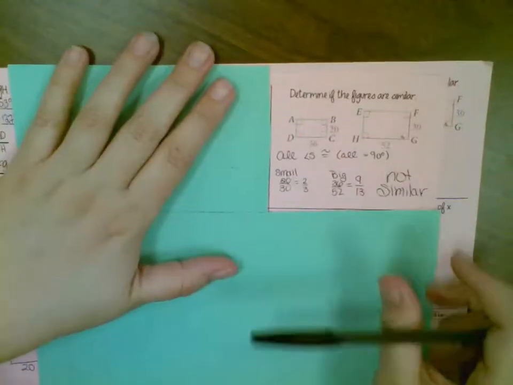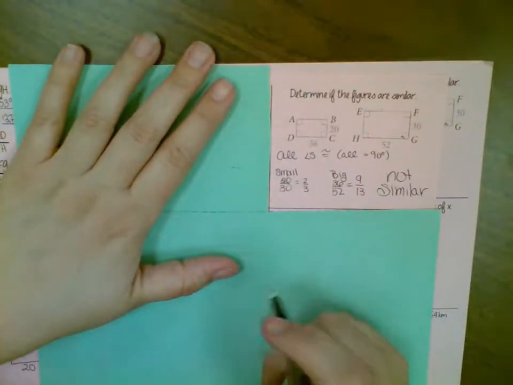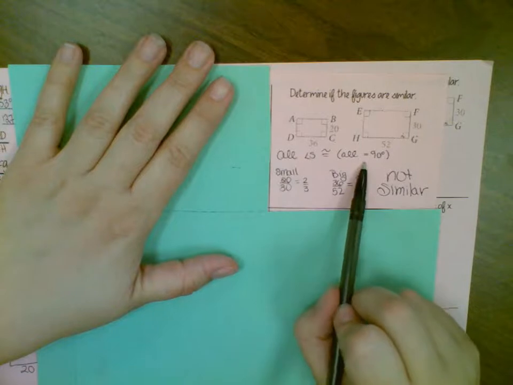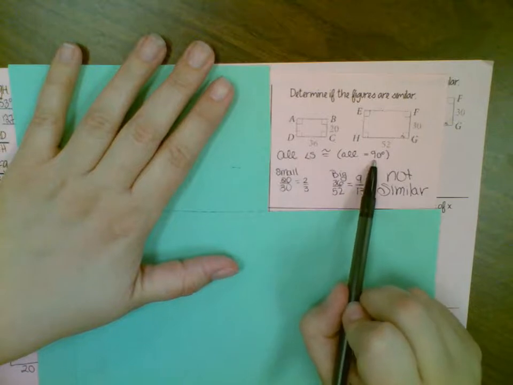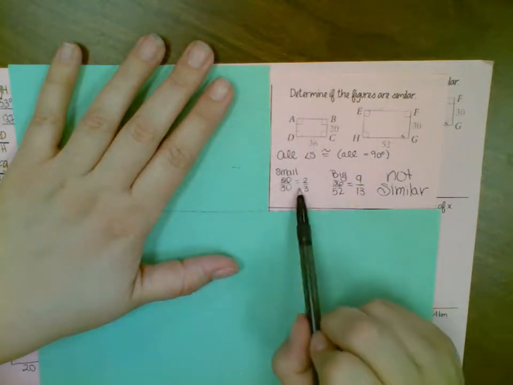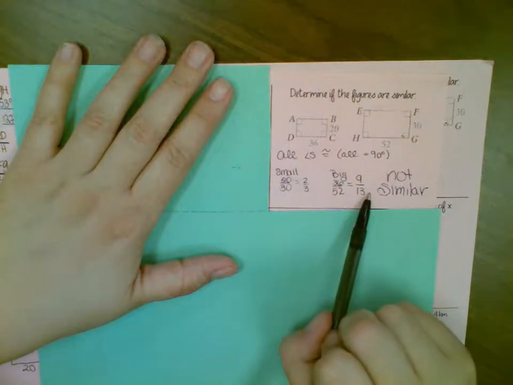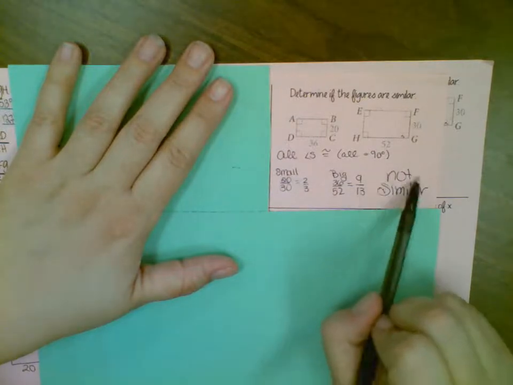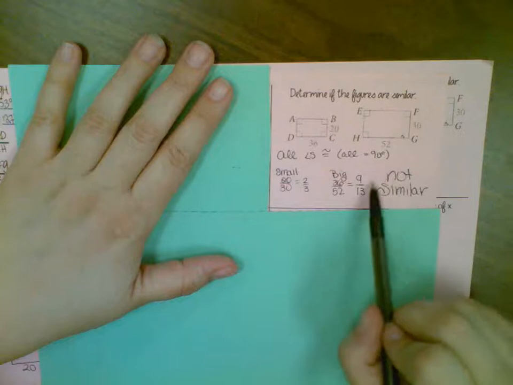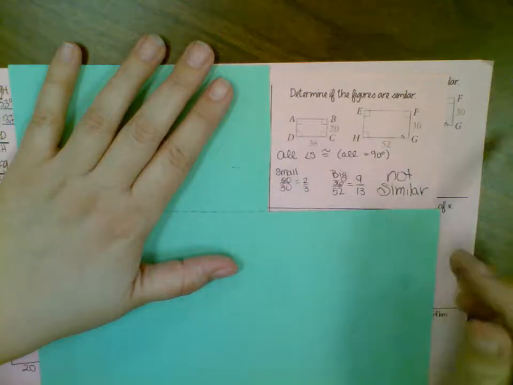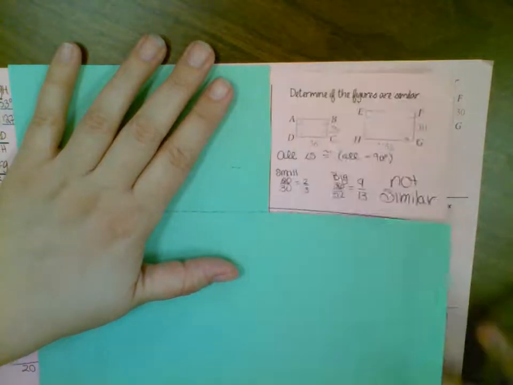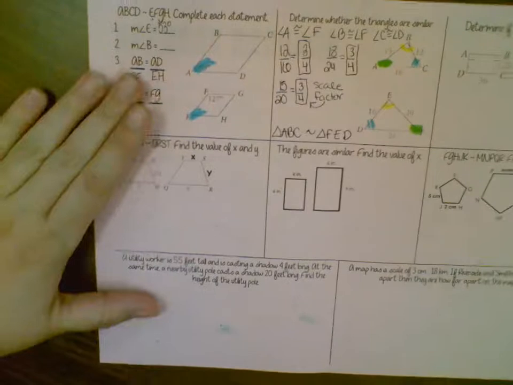Okay, so I hope you found that the rectangles were indeed not similar. We did have all congruent angles, they all equaled 90, but when we wrote our ratios to check to see if the sides were proportional, we came up with different numbers. So that would tell us that the rectangles, or 4-sided figures, are not similar. If you don't get the same ratio, we don't have similar figures. So let's take a look at our next examples.